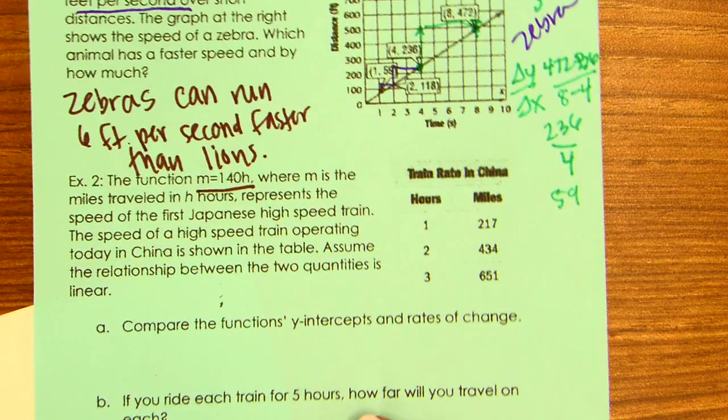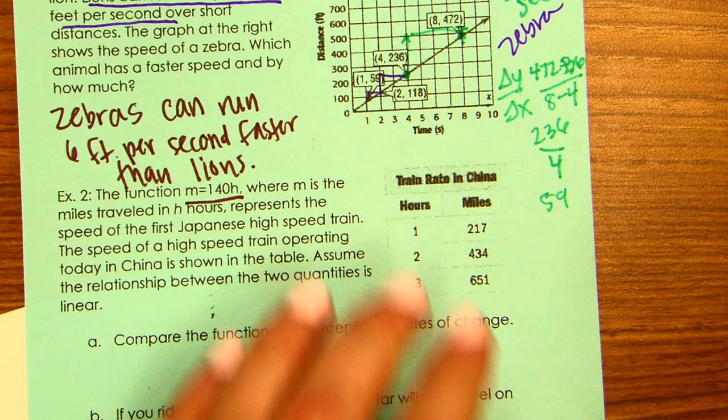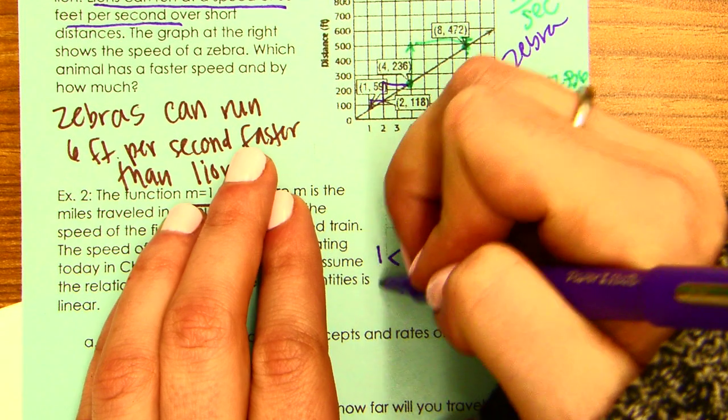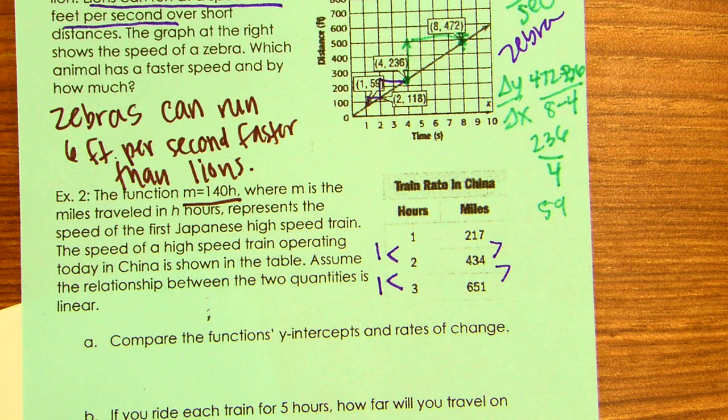Let's look at the table to find the Chinese train. So to find the rate of change, we'll do the change in y over change in x. My x value is changing by 1 every time. My y value is going up by 217 every time.